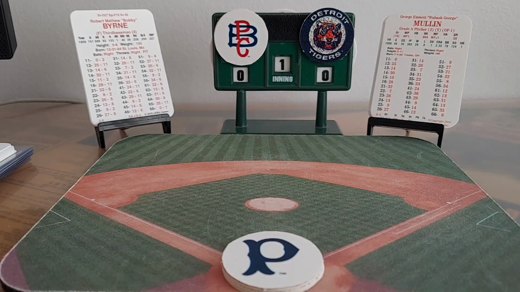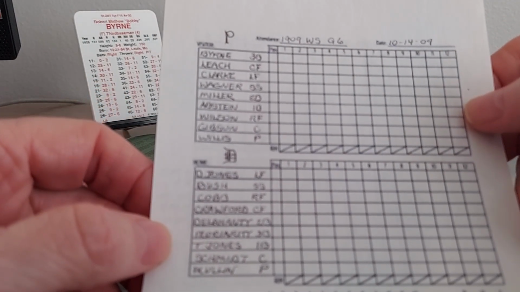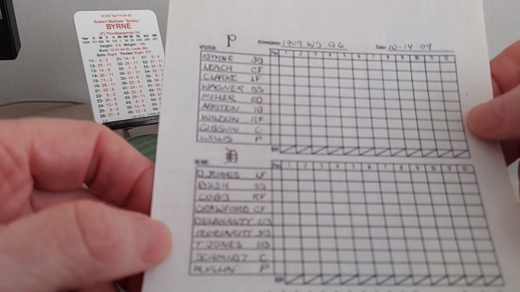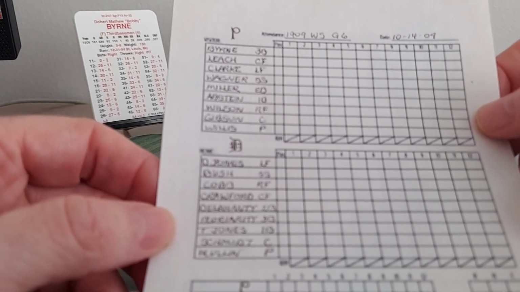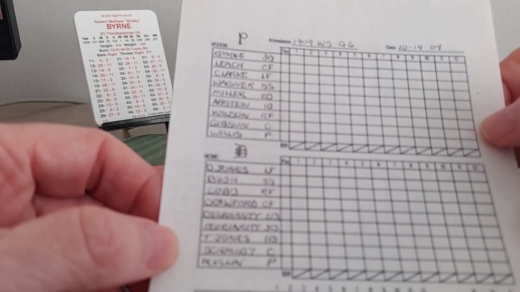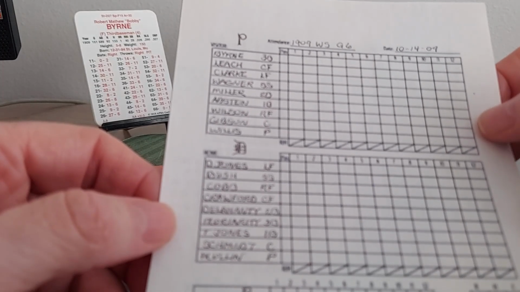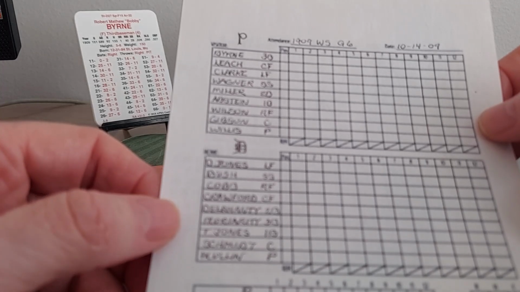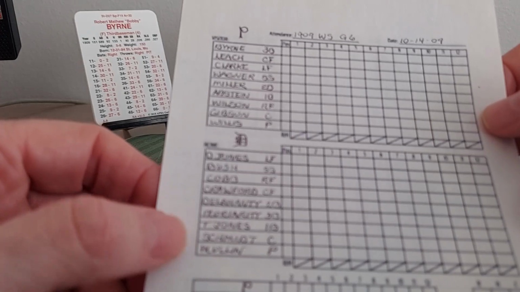Here are your starting lineups for today's game. First, for the Pittsburgh Pirates: Bobby Byrne, Tommy Leach, Fred Clarke, Honus Wagner, Dots Miller, Bill Abstein, Owen Wilson, Mike Gibson, and Vic Willis is on the mound. We are using actual lineups from Game 6. For the 1909 Detroit Tigers: Davy Jones, Donie Bush, Ty Cobb, Sam Crawford, Jim Delahanty, George Moriarty, Tom Jones, Boss Schmidt, and George Mullin on the mound.